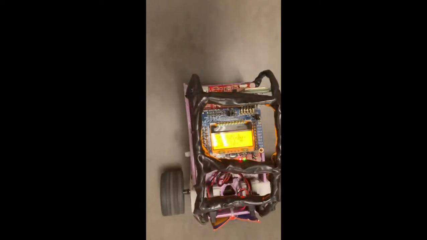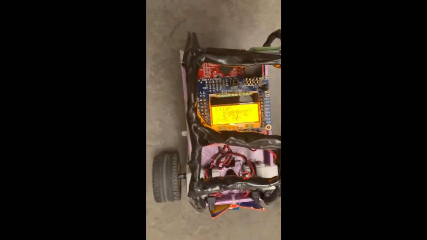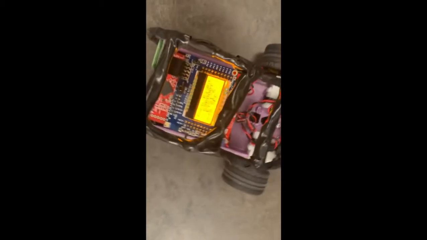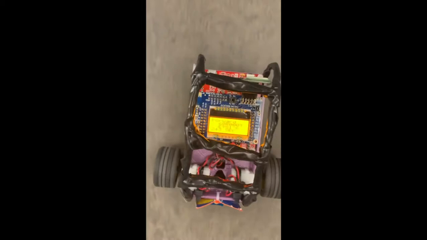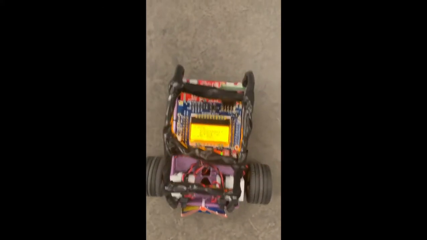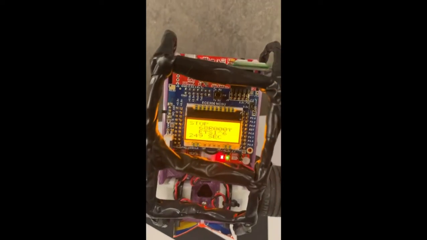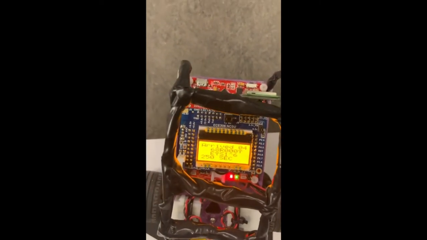Just showing more of the commands right here. Still a little hard to see, but it does say the command of what it's doing, like forward. Yeah, you can see it there. See it just fine. Alright, arrived at 4, yep.